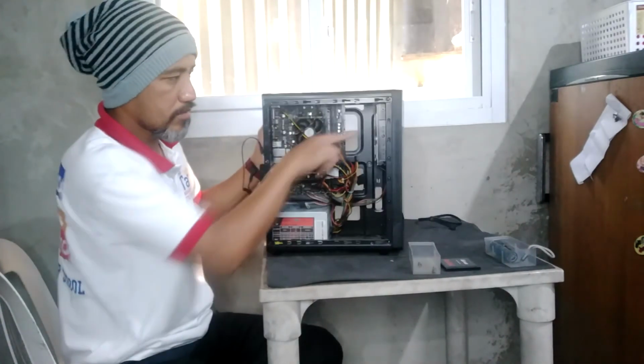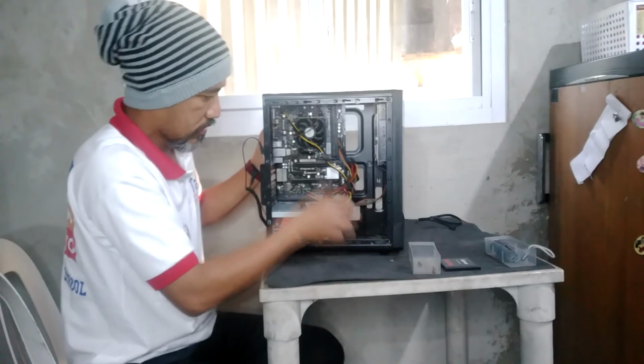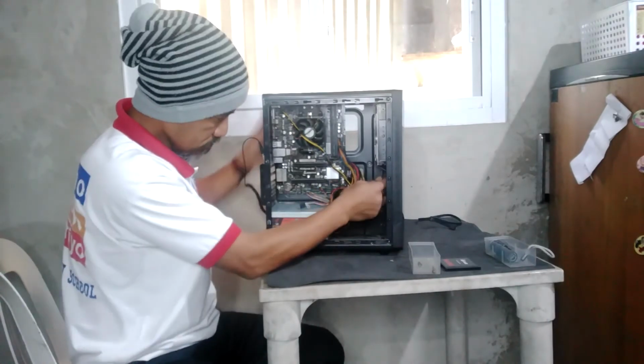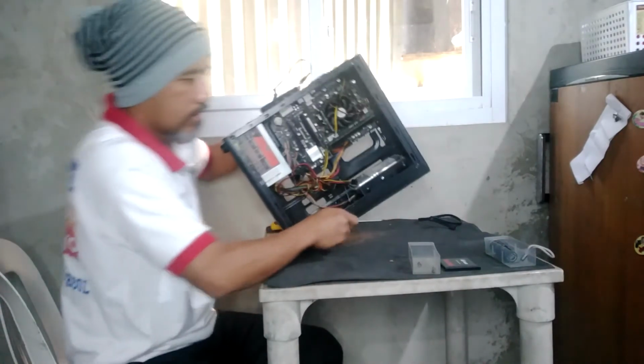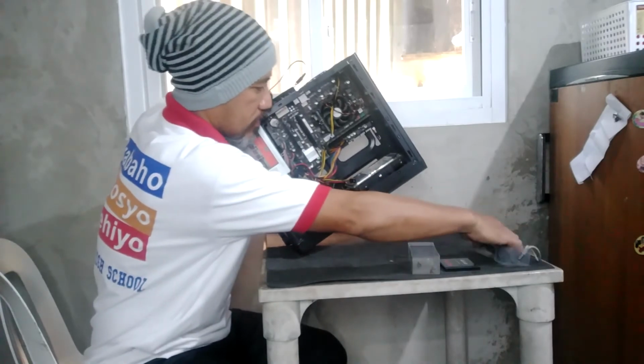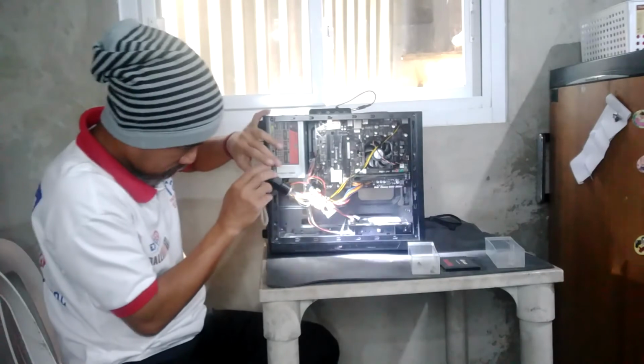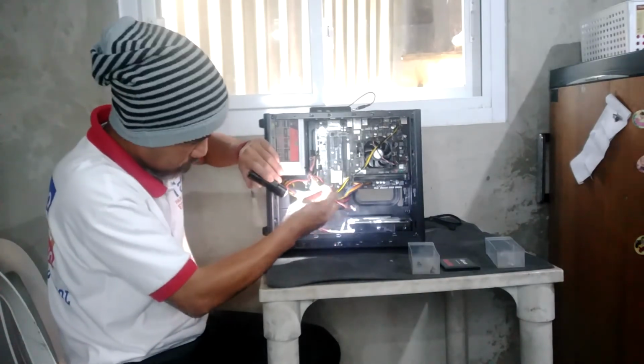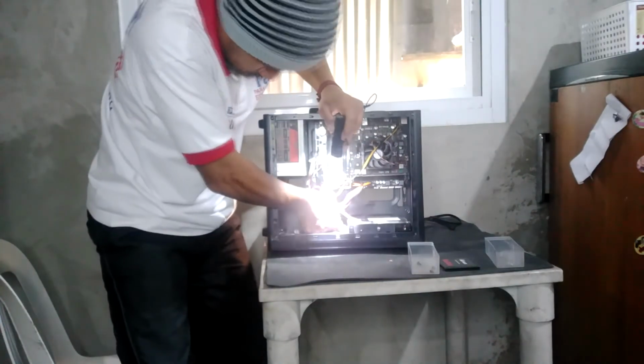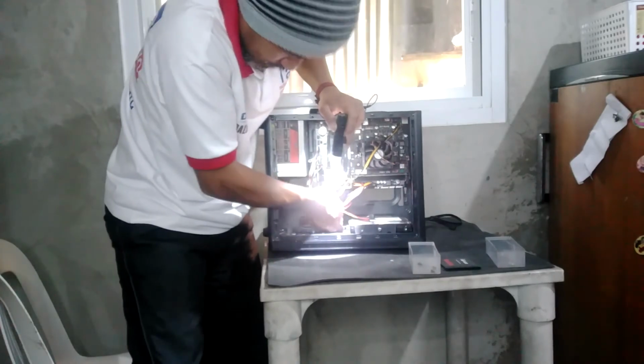Okay, lagyan na rin natin ng power yung hard drive natin. Again, kailangan natin ng flashlight kasi medyo masikip at madilim dun sa part na yun. And then, lagyan na rin natin siya ng data cable.